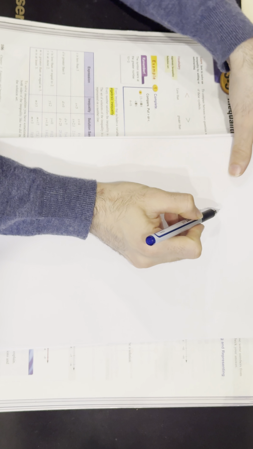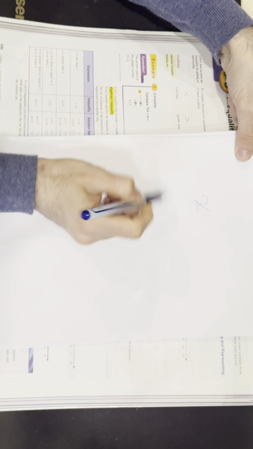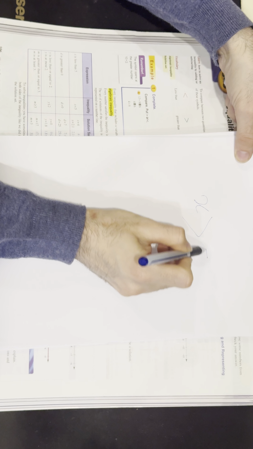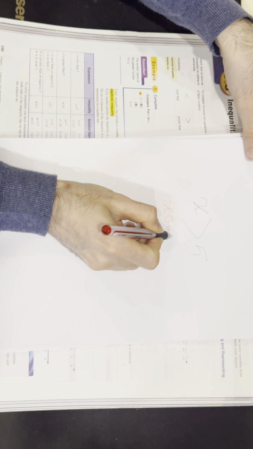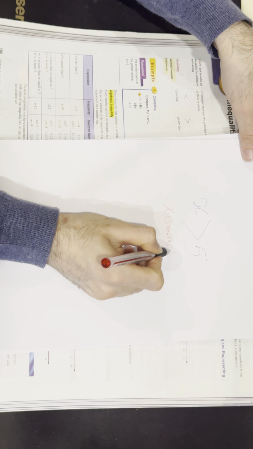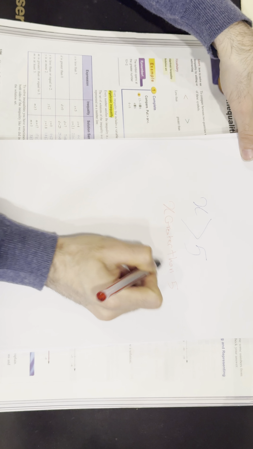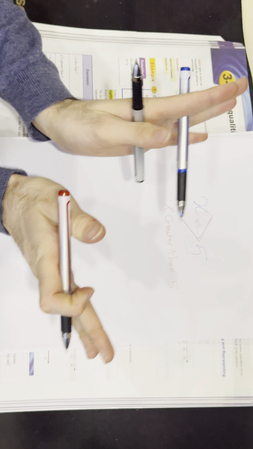So now if I have, let's say, x and the symbol is like this, then a number. If I want to read this question, I'm going to say x is greater than 5. Why do we say greater? Because this one is open to the x, it's faced to the x. We said it's like a crocodile, he always eats the greater. So if I want to read this one, I'm always going to read from the variable to the constant.